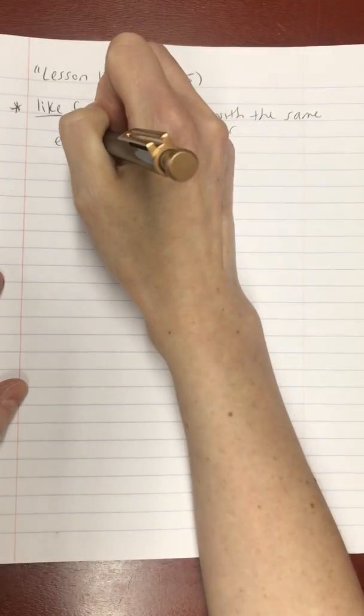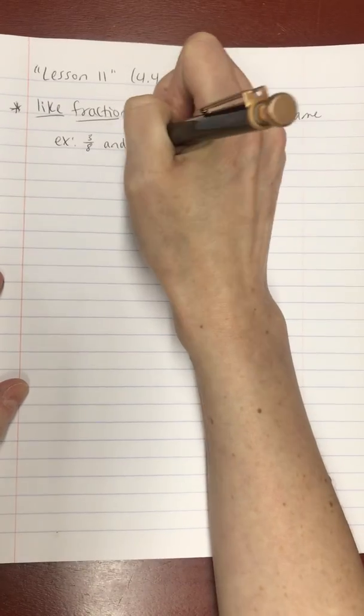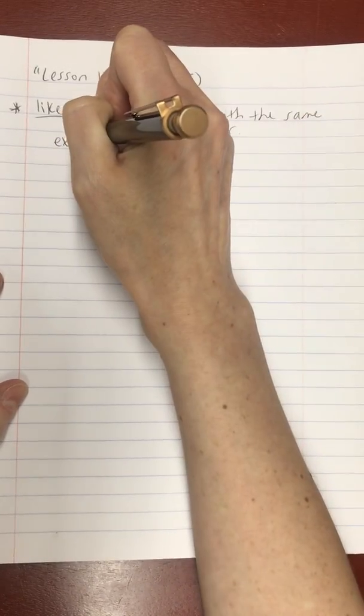Here's an example: 3/8 and 5/8. Notice both of those fractions have the exact same denominator, the number 8. The numerators can be anything. We don't care what those are. As long as the denominators are the same, they are considered like fractions.